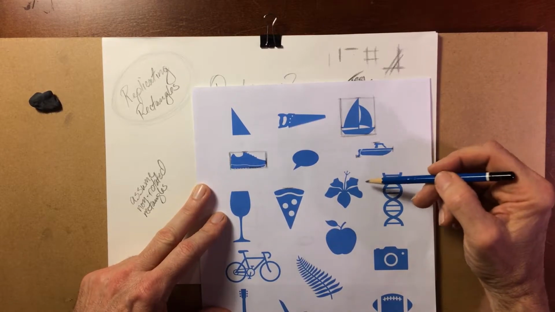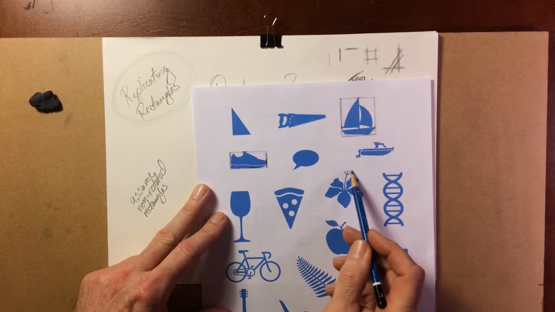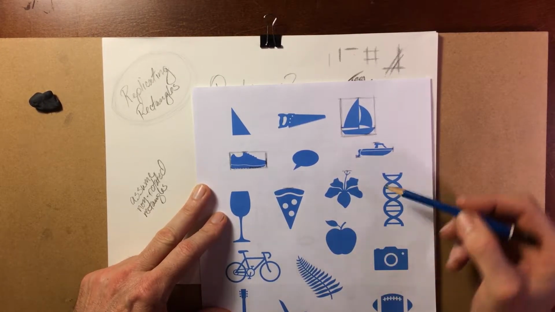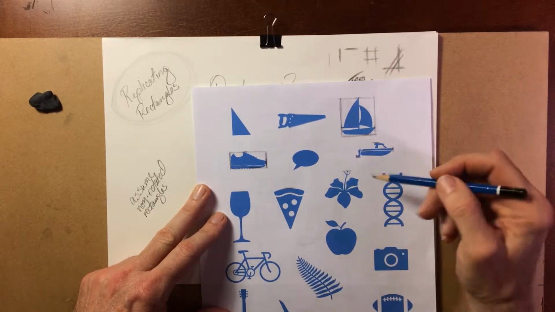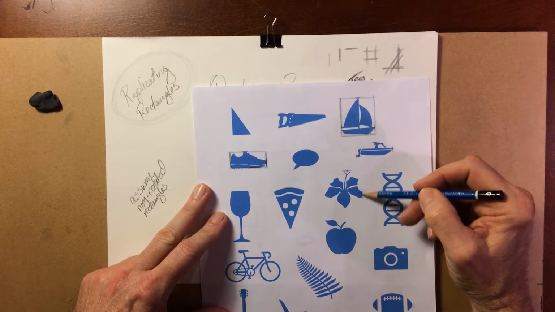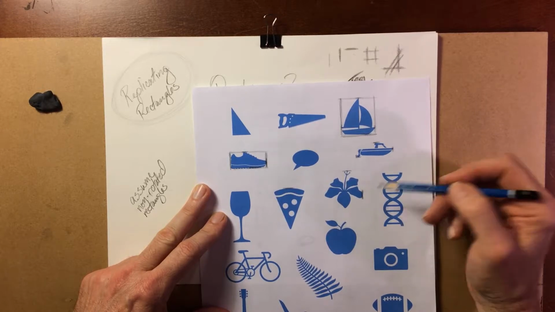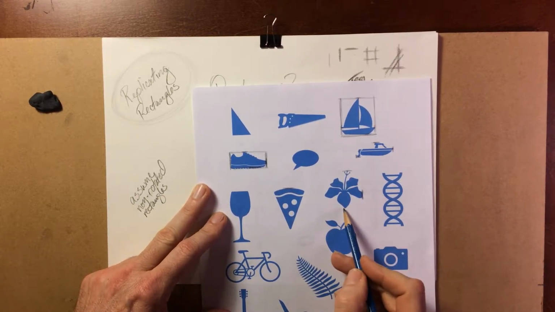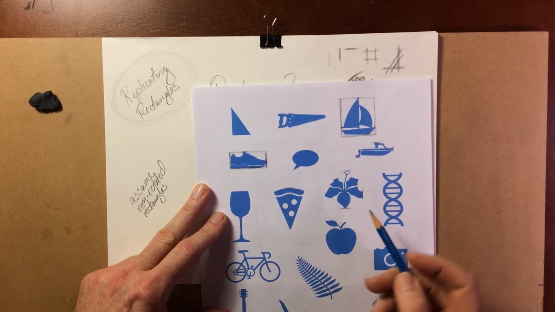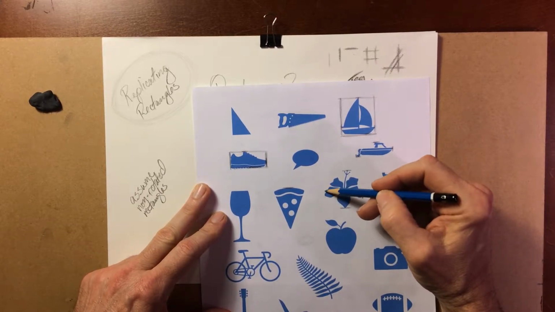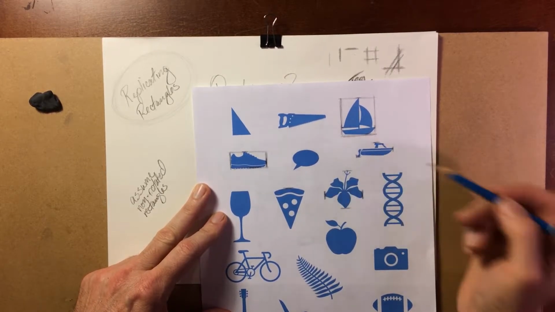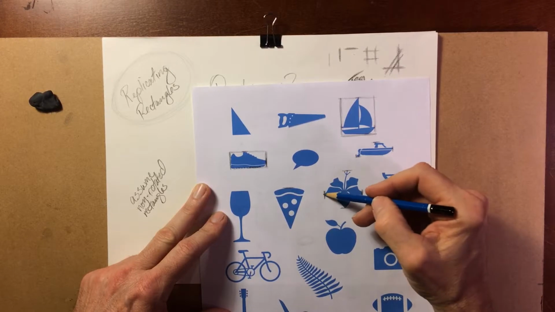Let me see if I did this flower. That would be the top point. And once again, this is all thinking in terms of a flattened two-dimensional silhouette of something. There's the farthest left.